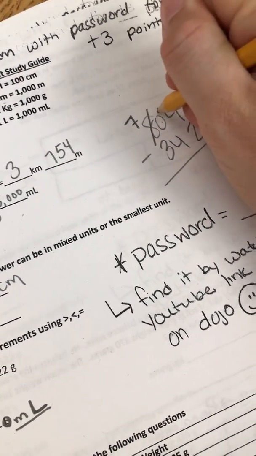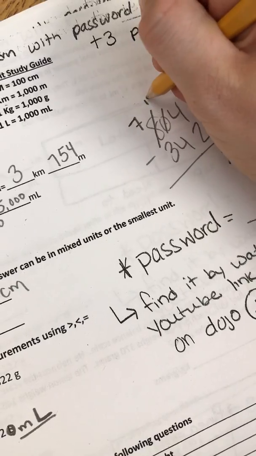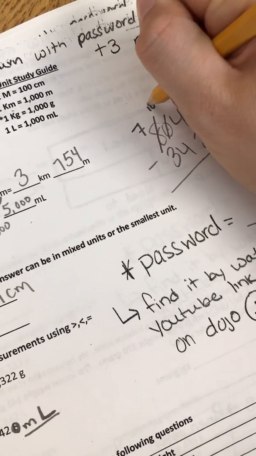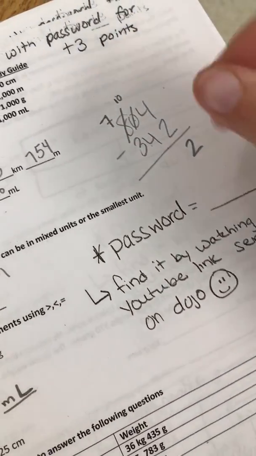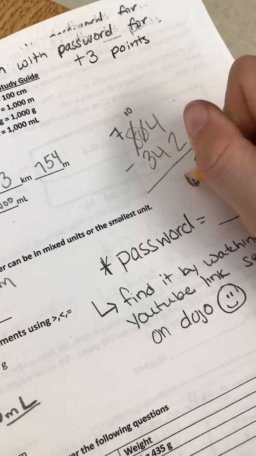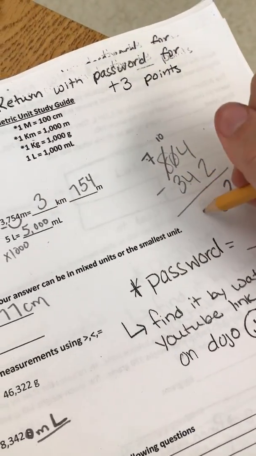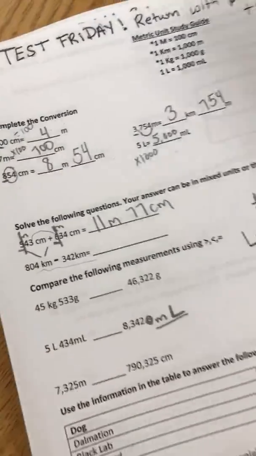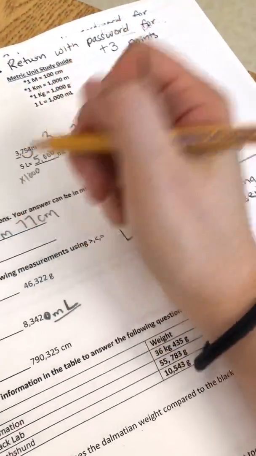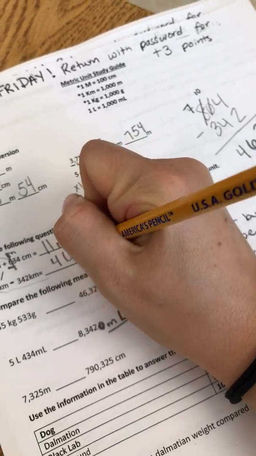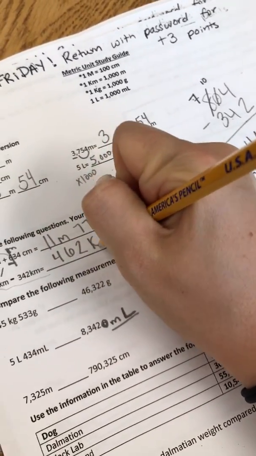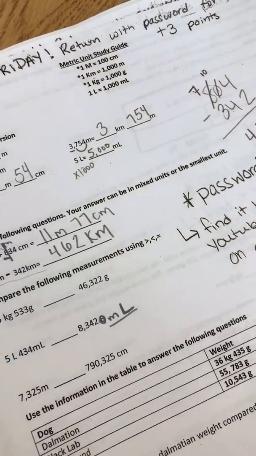So 0 tens plus 10 tens. Now I can do 10 tens minus 4 tens. That will get me 6 tens. 700s minus 300s. That will get me 400s. So my final answer would be 462 kilometers.